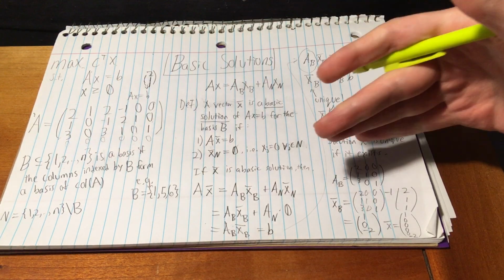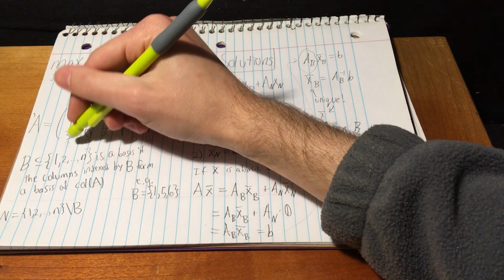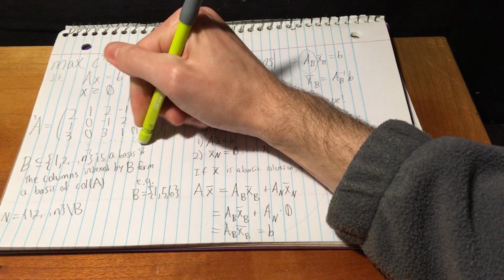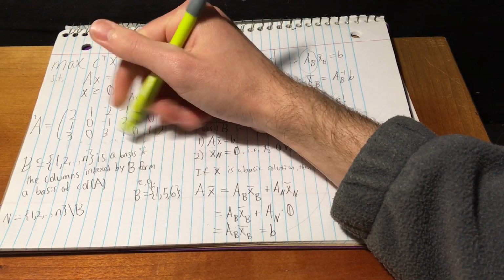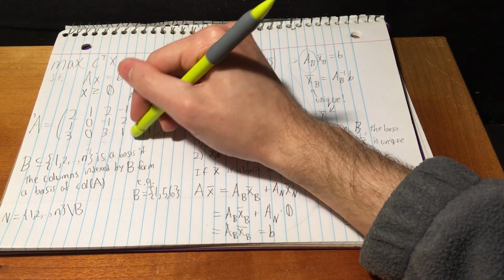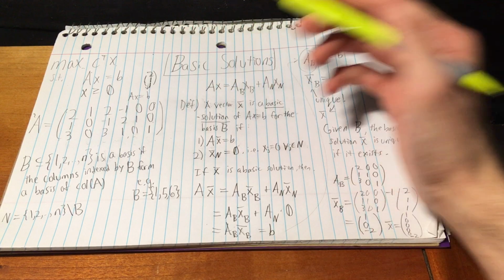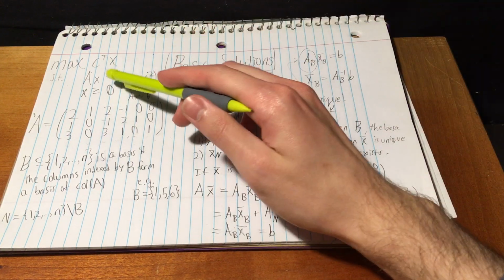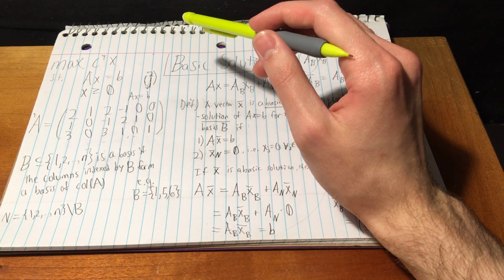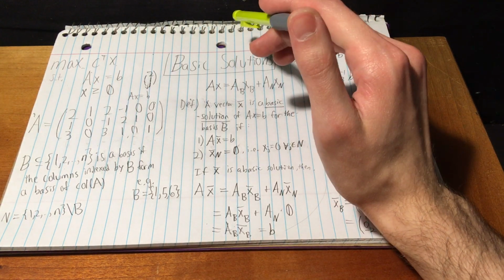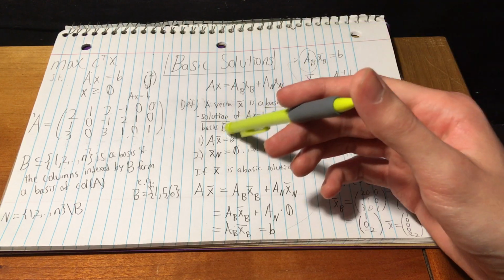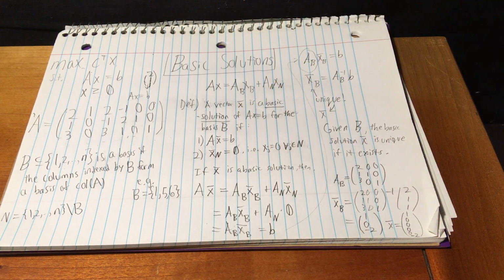And so that's why all this works, and if we're given a basis, so we can erase these zeros now, if we're given a basis B, then if a basic solution exists, then it's unique. It could be the case that Ax equals b has no solution at all. But if it does have a solution, then it has a basic solution. And given a basis B, there's a unique basic solution.